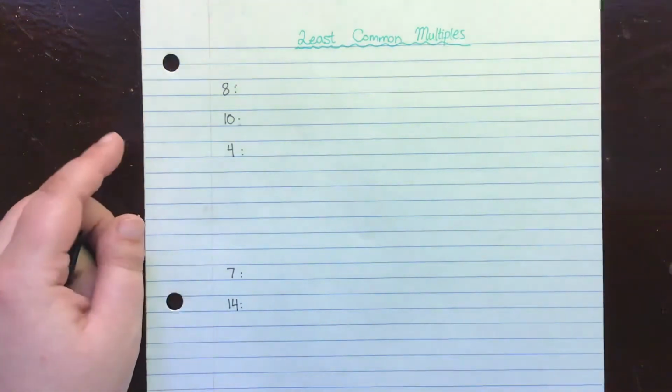Okay, everyone, today we're going to talk about how to find the least common multiple. So basically, when we're talking about multiples, we're talking about the numbers that fit into a number's times tables.